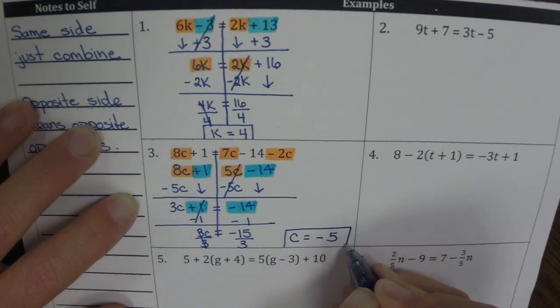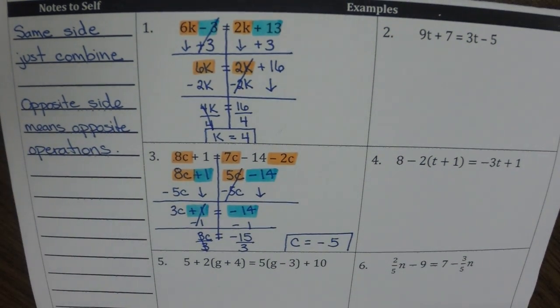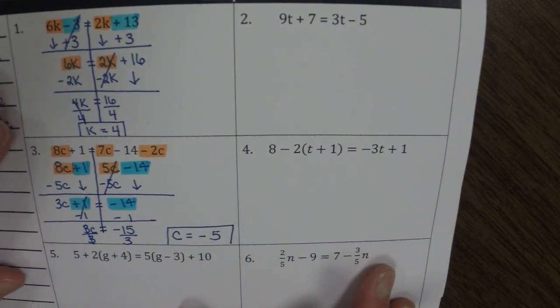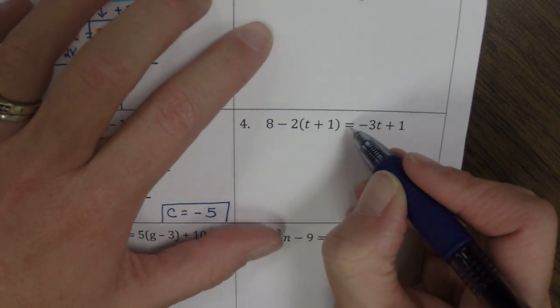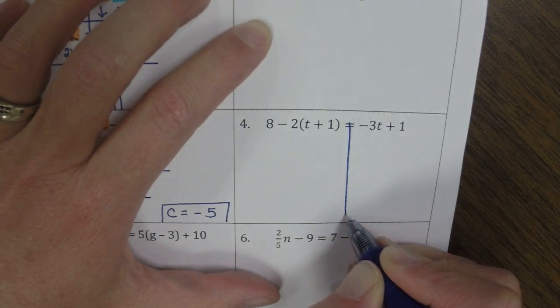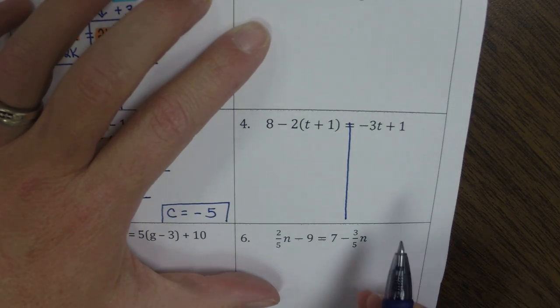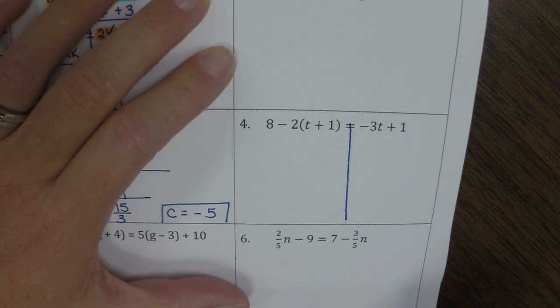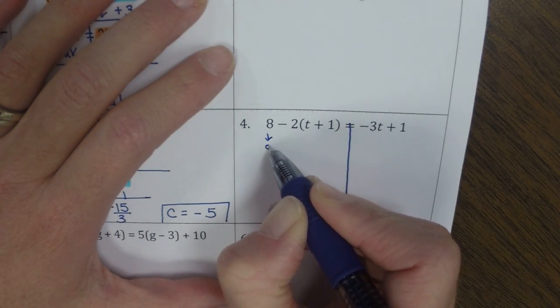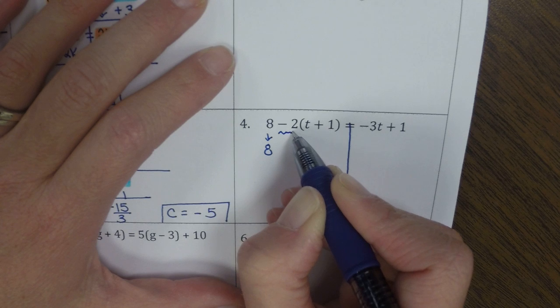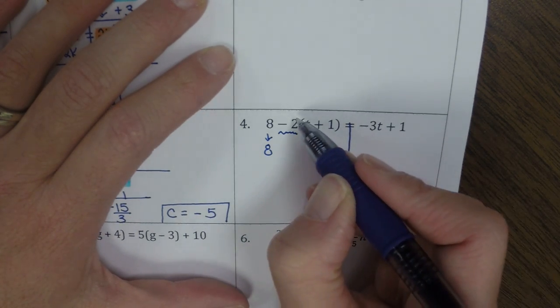Good. All right, number 4, I'm going to kind of walk you through some of it, and then I'm going to have you kind of work it out on your own. So number 4, we start by drawing the line. Once I've drawn the line, I'm supposed to distribute to remove parentheses. Well, this time I do have parentheses. So I'm going to bring the 8 down. But this is the number in front of the parentheses. So I've got to distribute.